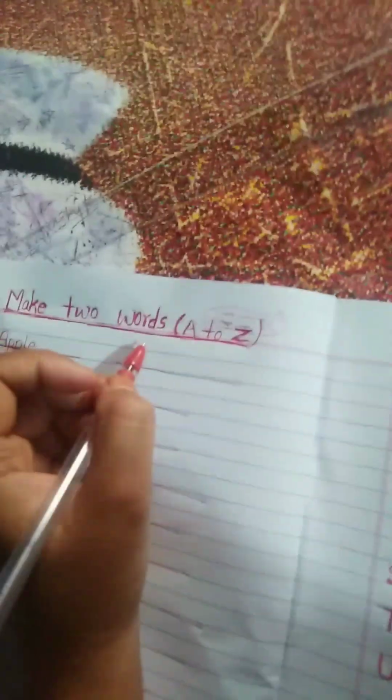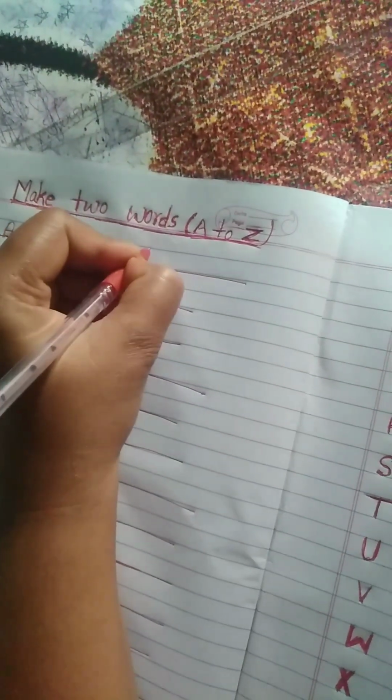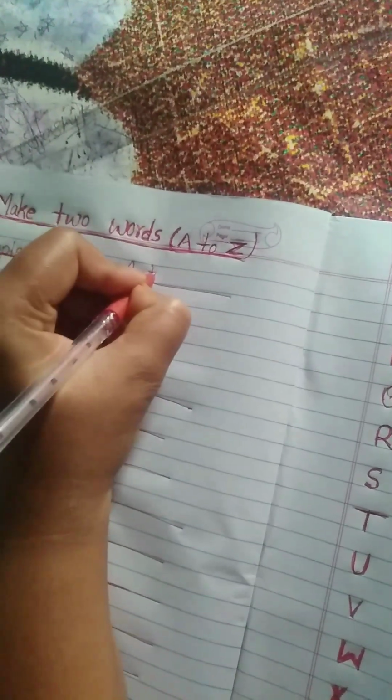And next word is A is for ant. B is for ball. B is for bat. C is for cat. C is for cap.